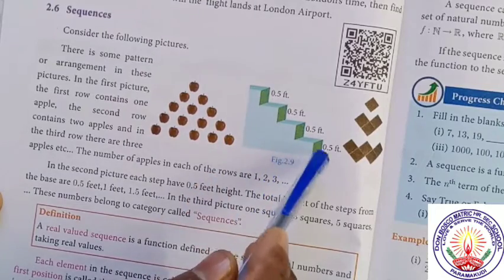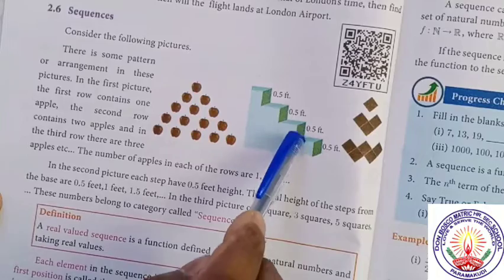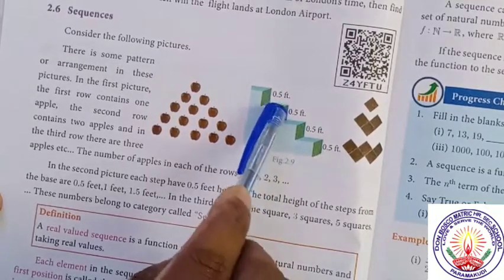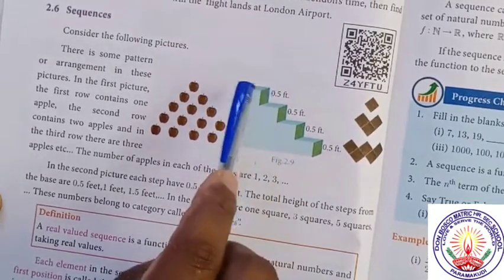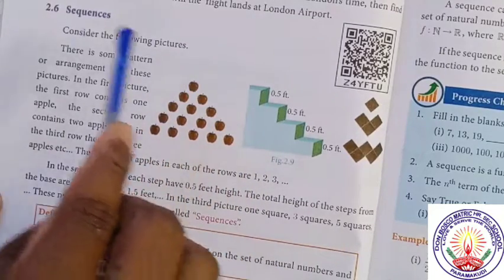Therefore, the total height at the first step is 0.5. The total height at the second step is 1. The total height at the third step is 1.5. At the fourth step it is 2, and the next step will be 2.5, and so on.